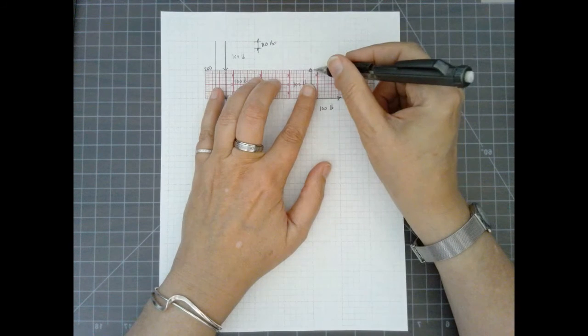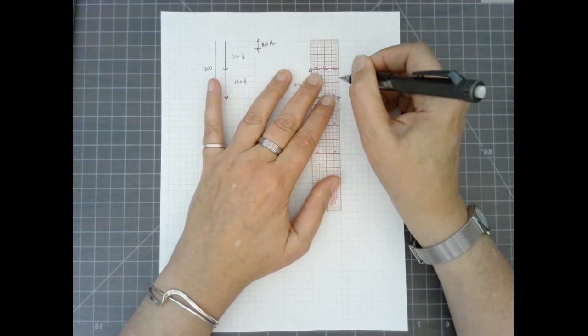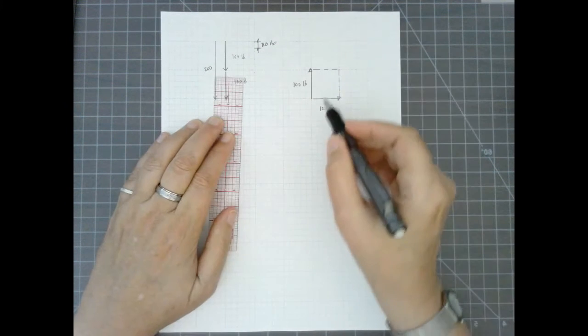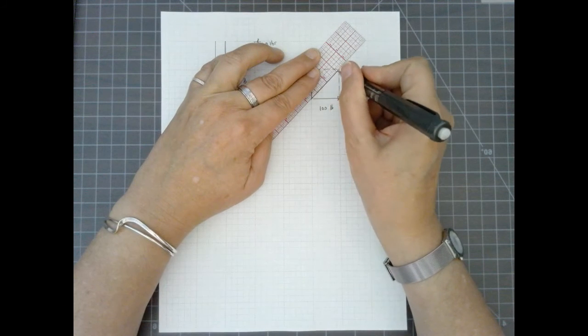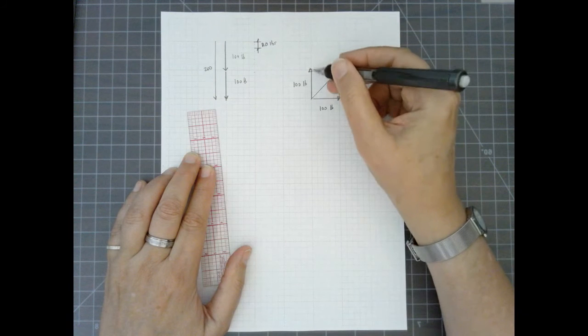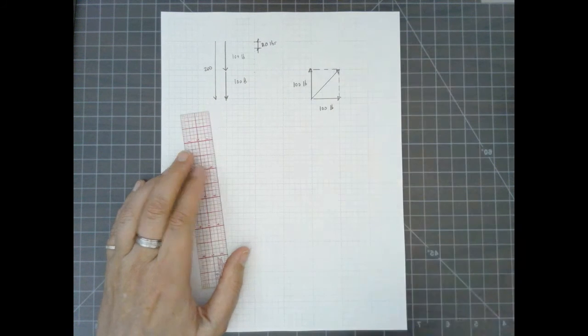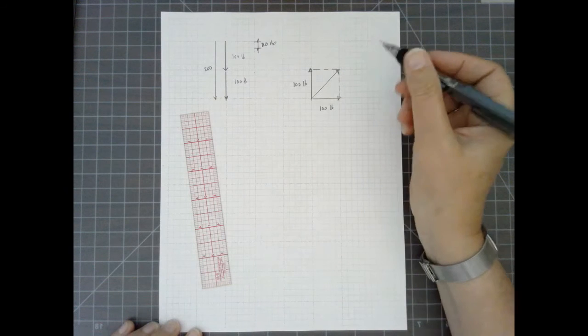The resultant of these two is found by the parallelogram law. It says that the resultant force is the one that goes along the diagonal from a line that's drawn parallel on either side of the original forces.